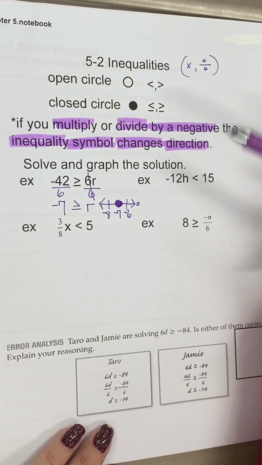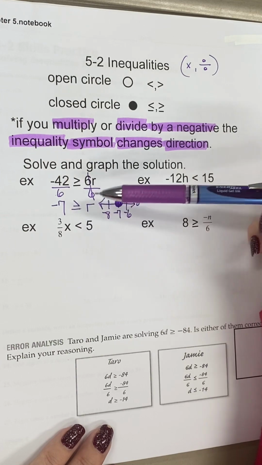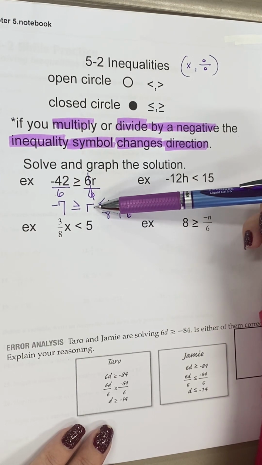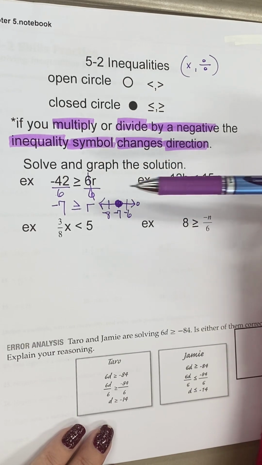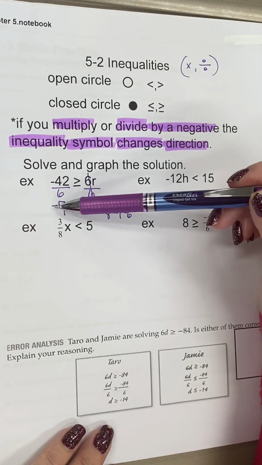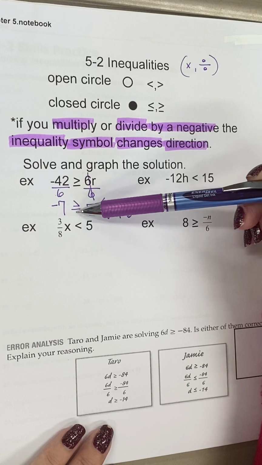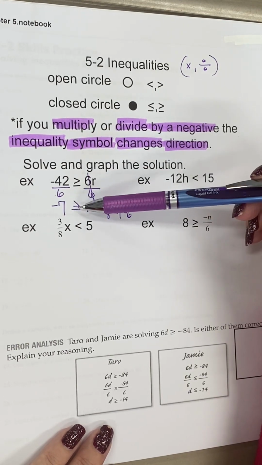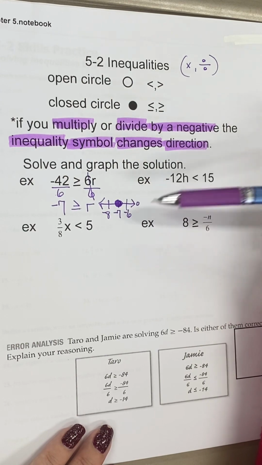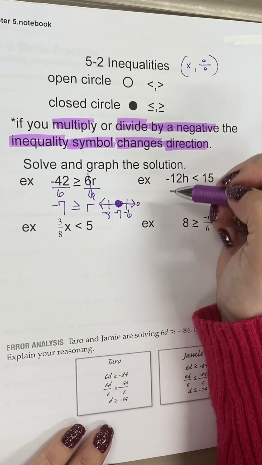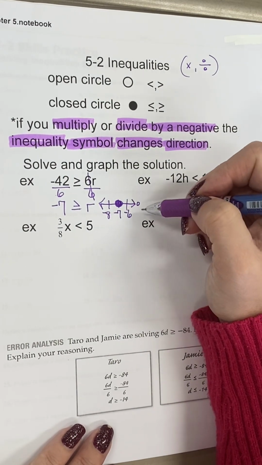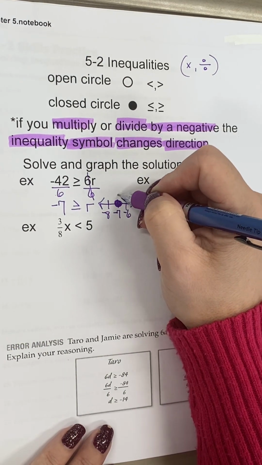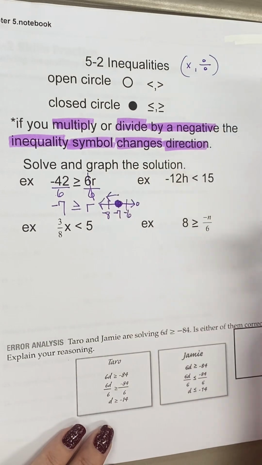And now we're going to read this to ourselves. Negative 7 is greater than or equal to blank. Which one of these numbers can we put in there that makes sense? Negative 7 is greater than negative 8, or negative 7 is greater than or equal to negative 6. Remembering, when you're in the negatives, the farther away from 0 it is, the smaller it is. So you're going to point towards the negative 8.